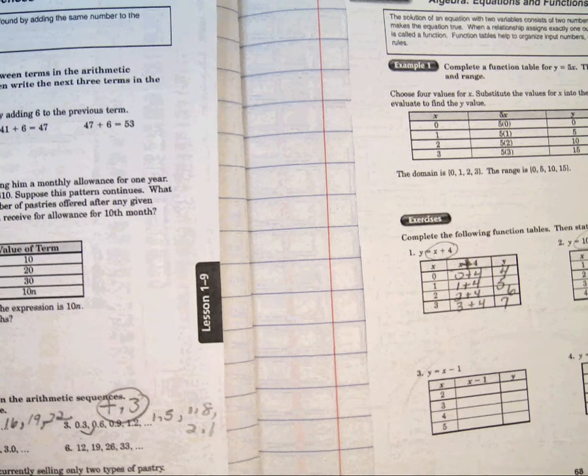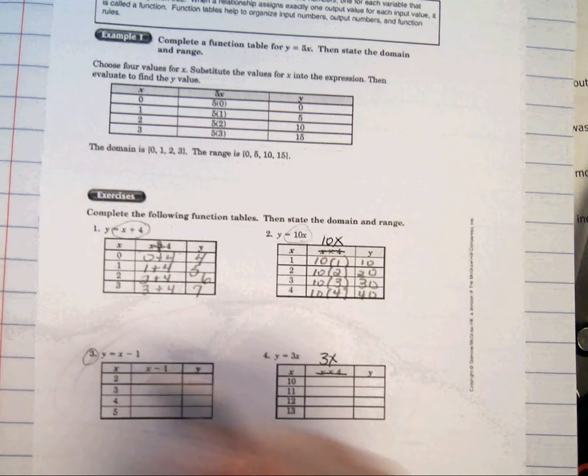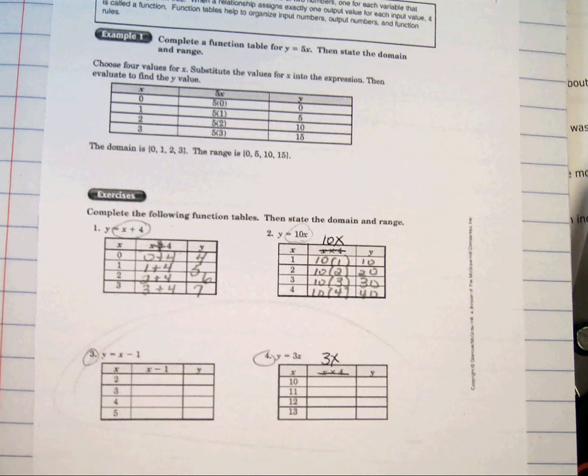So all I want you to do is complete these last 2 tables the same way and finish numbers 4, 5, and 6 from the 1-9. So 4, 5, and 6 from 1-9, and then I want you to finish tables 3 and 4 from 1-10. All right? See you tomorrow.